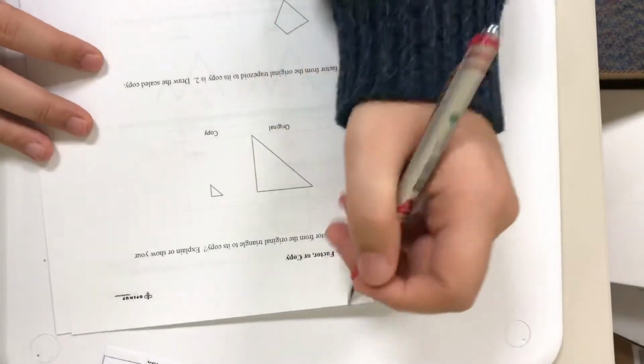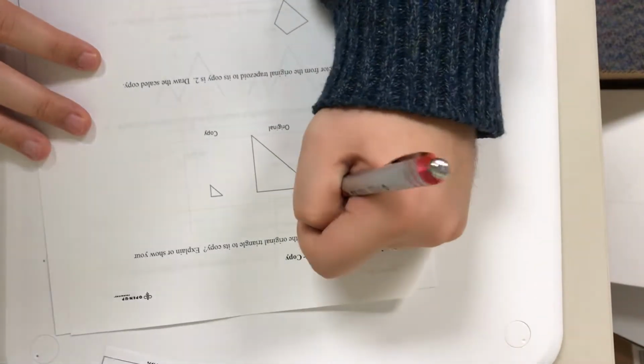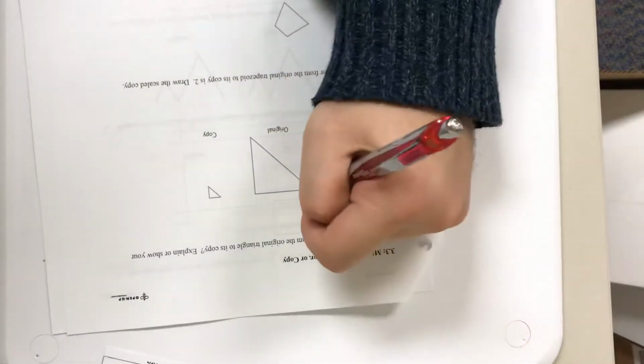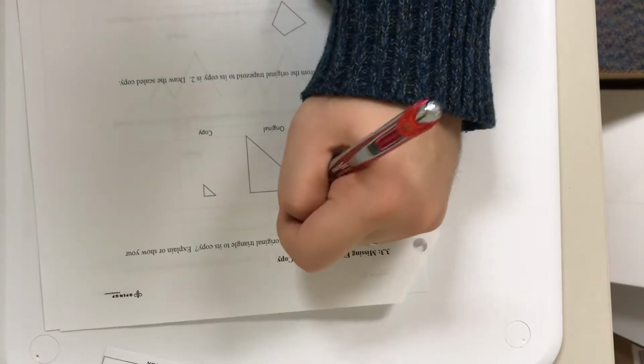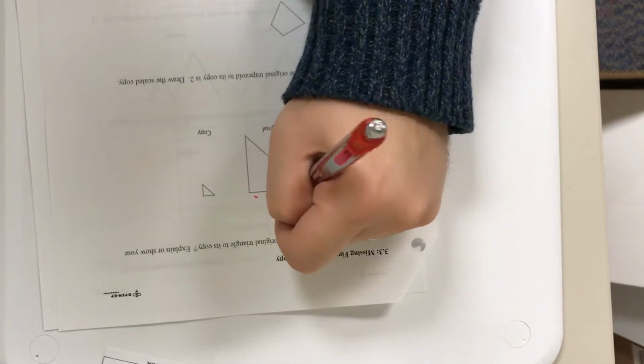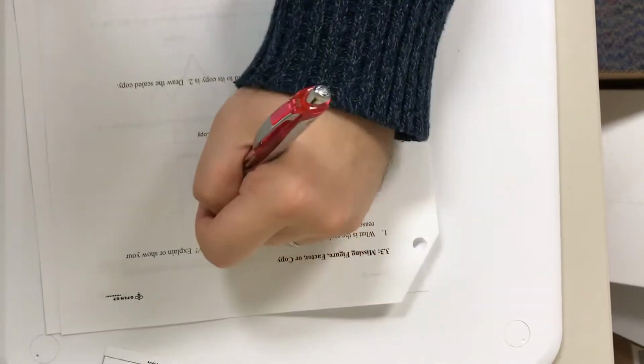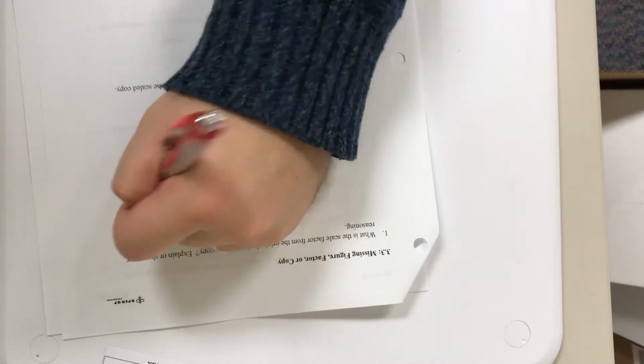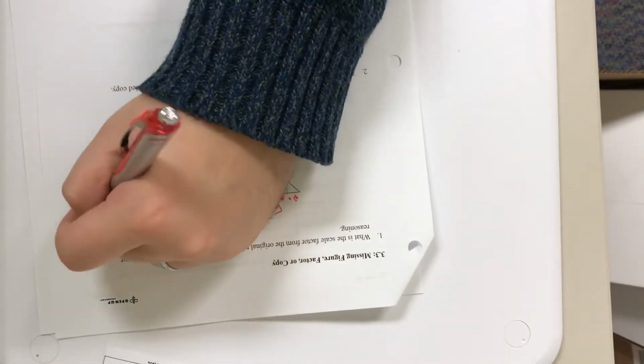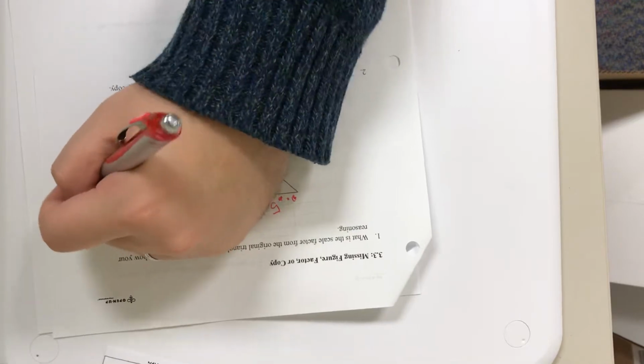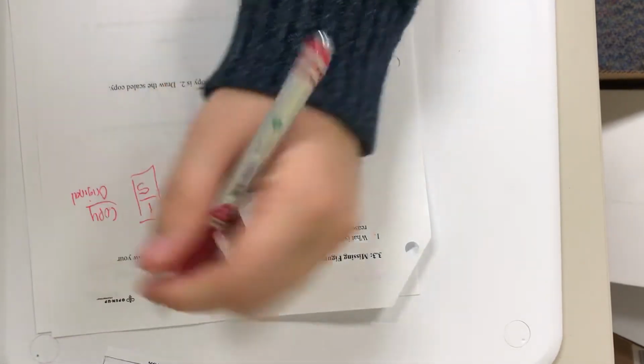Notice that it seems like the grid itself is bad again, so I might have to remake these. So you'll be able to see on here, I'm going to do my best to recognize this. So this one is 1, 2, 3, 1, 2, 3, 4, 5. That is 5, that's 1. So scale factor would be 1 over 5 because, remember, copy over original. So that's my scale factor. I don't need to do any more work than that.